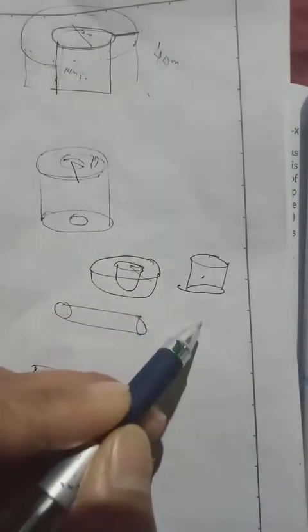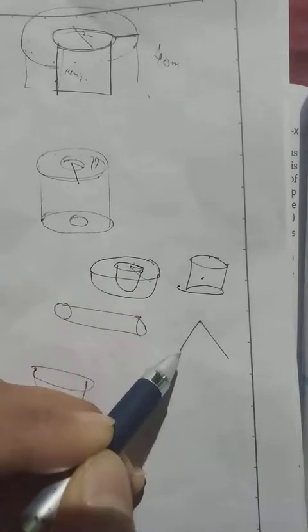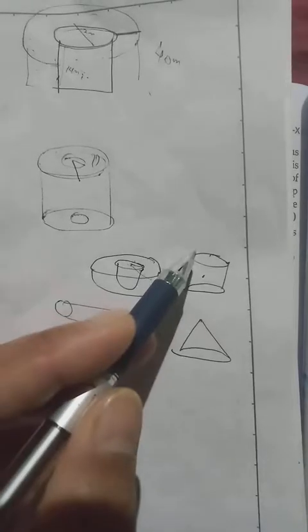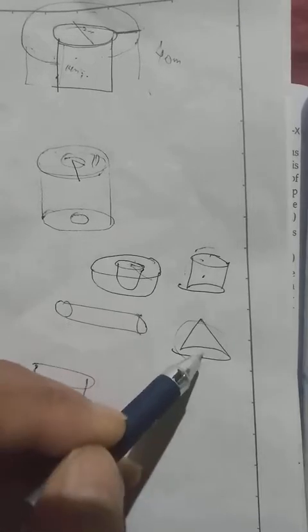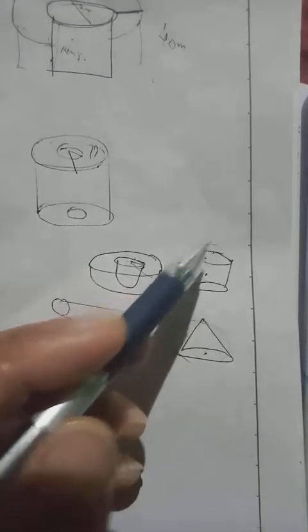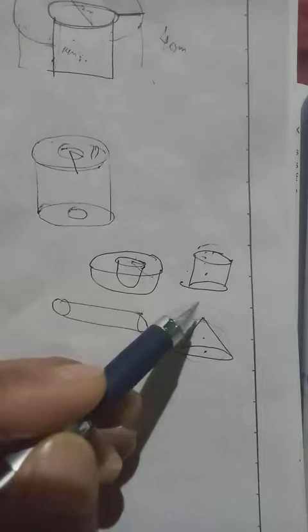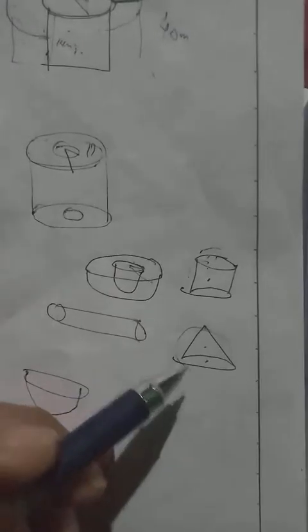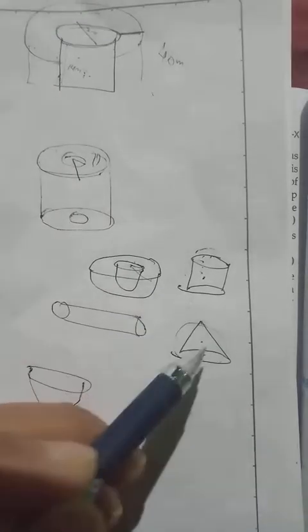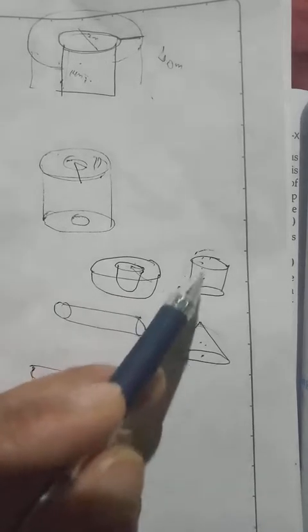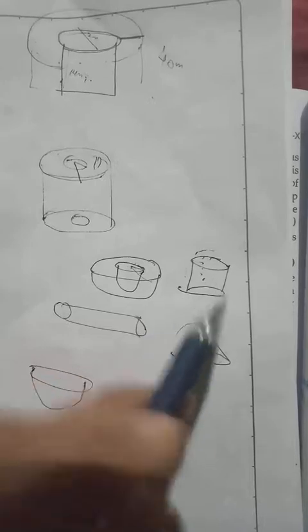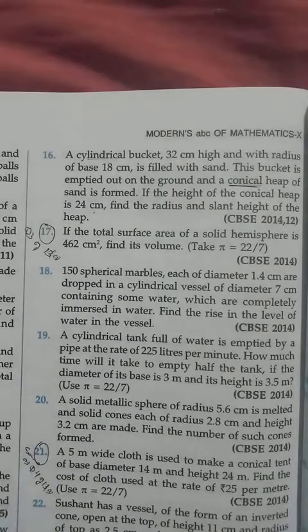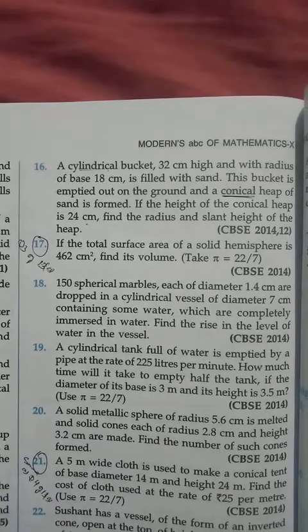This sand we pour on the ground to form the shape of a cone. So from the cylinder we convert it to the shape of a cone. Since it is converted from here to here, the length, breadth and height will be different, but the volume of the cylinder will be equal to the volume of the cone, because the sand which forms the cone comes from the cylinder. So let us make use of that fact in order to solve what is needed.